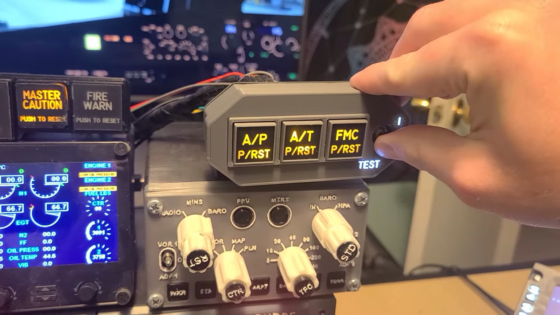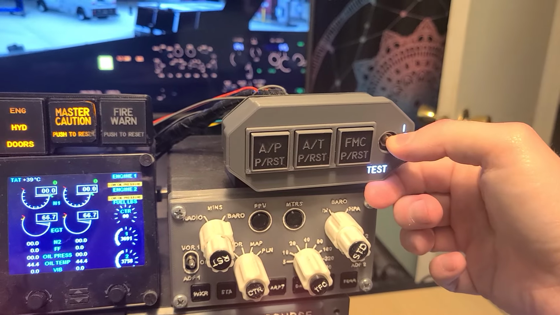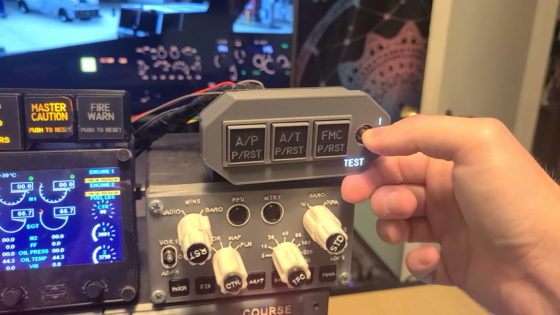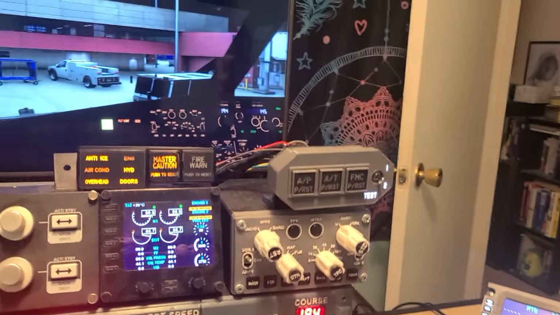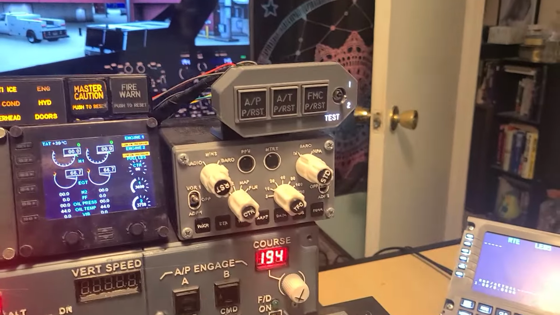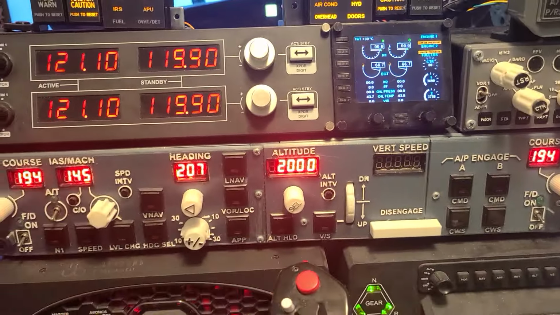The test function works for the first test, but the lower test does not. I think I have a problem in my soldering. I'm learning, my soldering skills are getting better, but that one I had a problem with. This thing, my flight manager or my mode control panel, is working perfect.